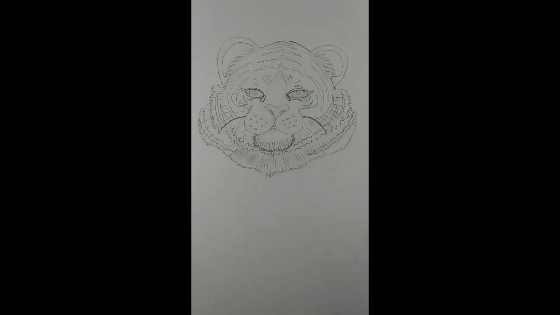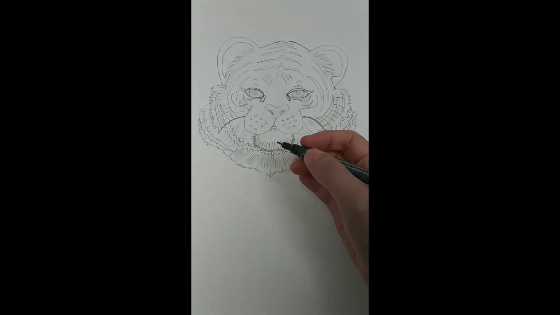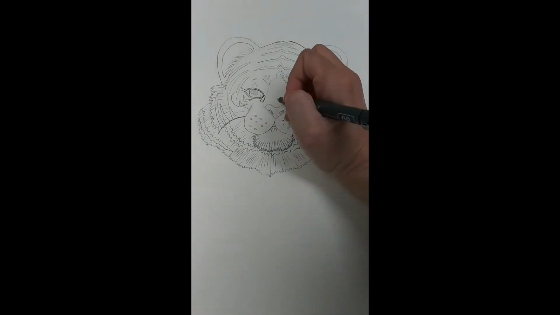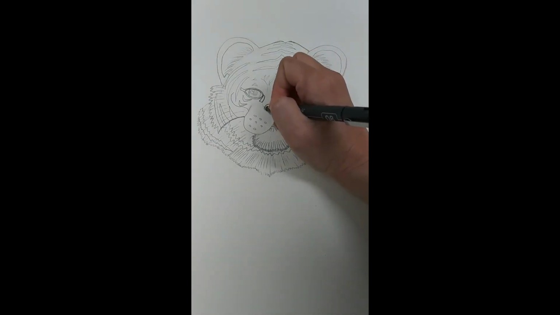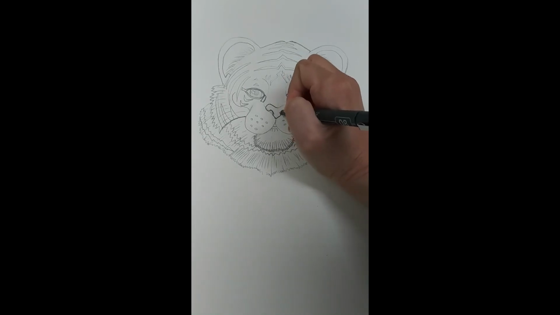So I'm going to outline all of my pencil with my marker or pen. You can use whichever. So we're just going to outline all of our lines here.